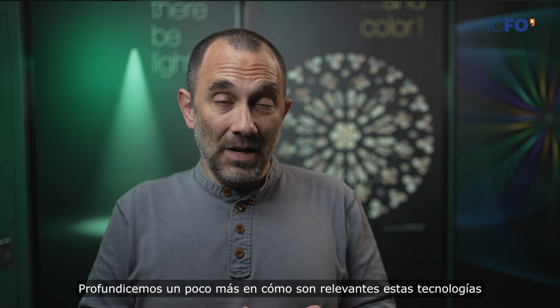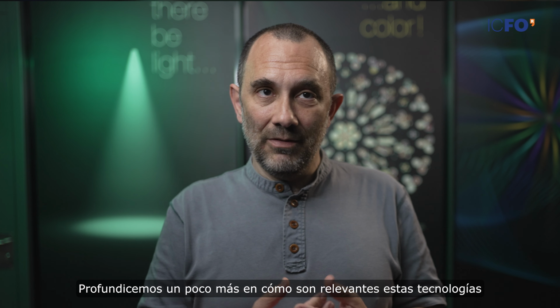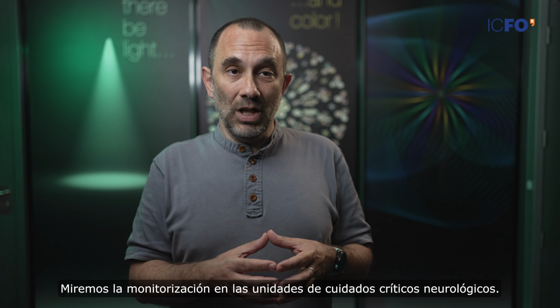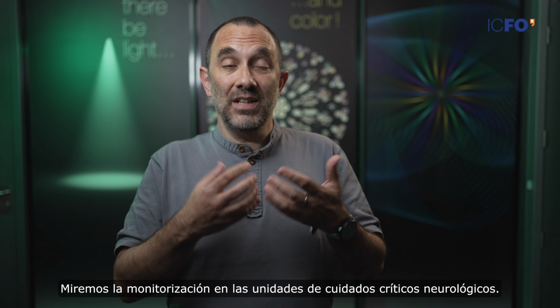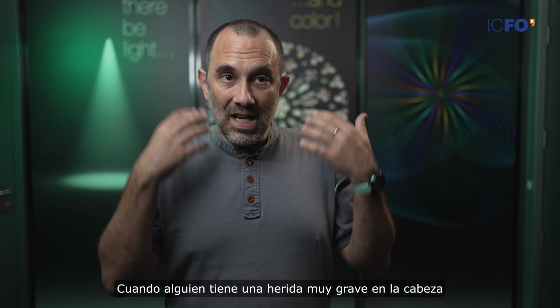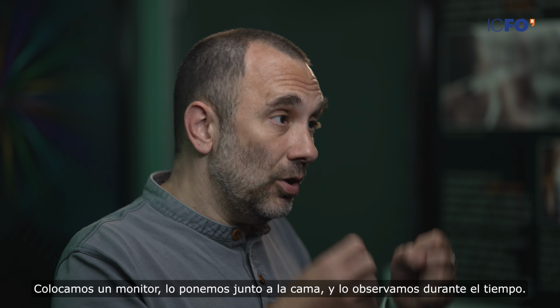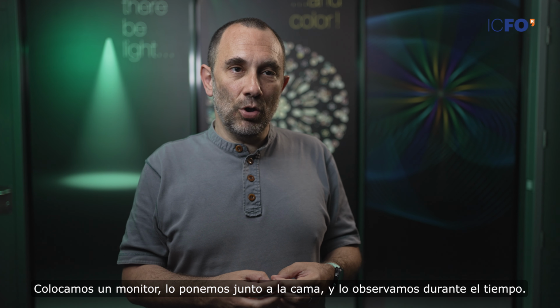Let's go a little bit deeper into how these technologies are relevant to different applications from a technological viewpoint. If you want to look into neurocritical care monitoring, when someone has a really bad injury to the head, we can say we do neuromonitoring. We put a monitor, stays next to the bed, and we look over time.